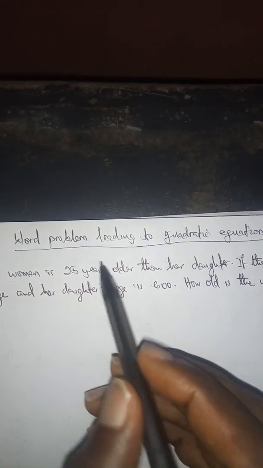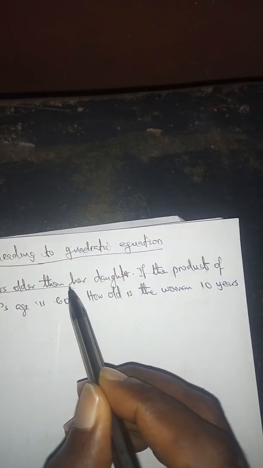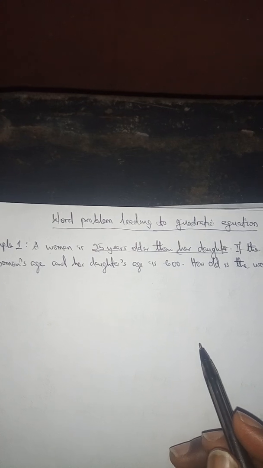A woman is 25 years older than her daughter. So when you are dealing with word problem leading to quadratic equation, you analyze sentence by sentence. That's the first sentence.